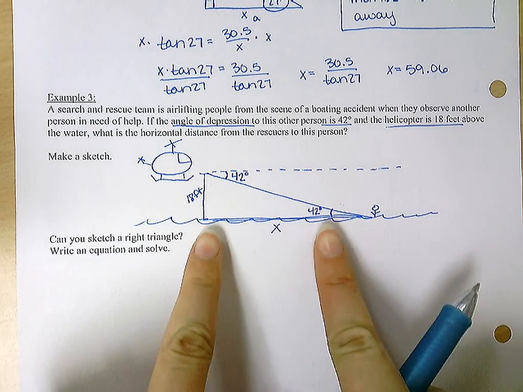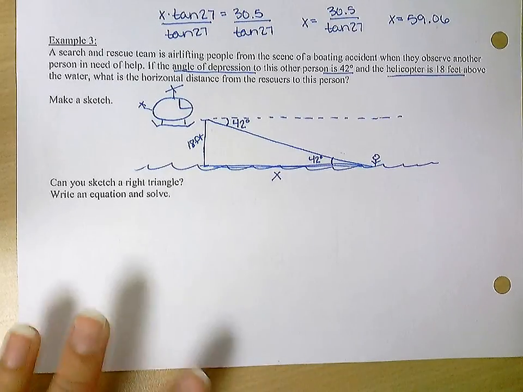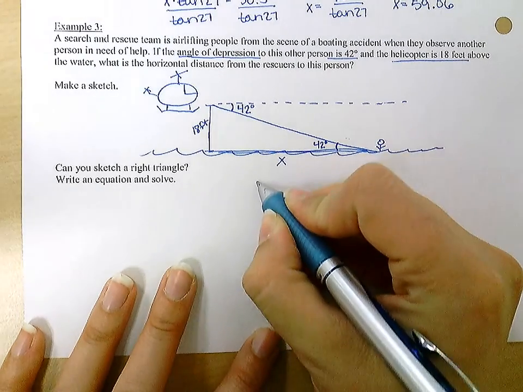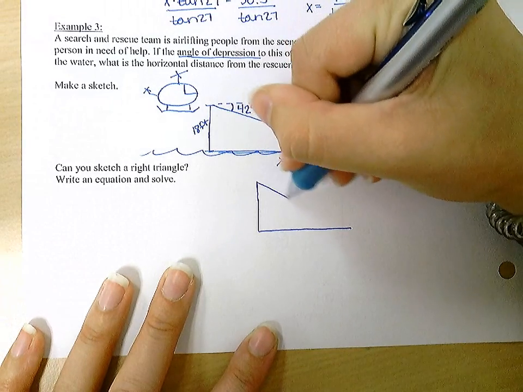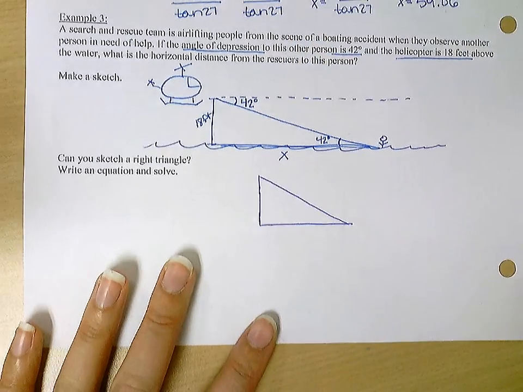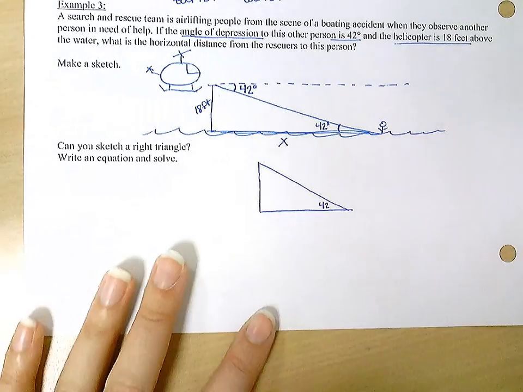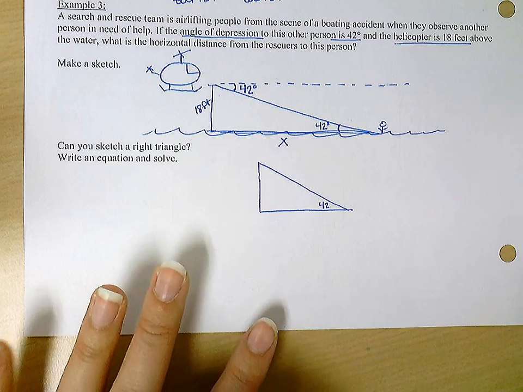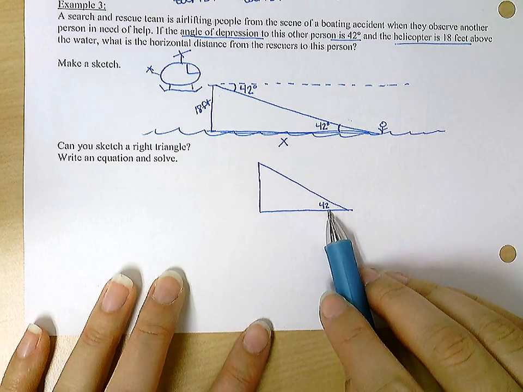So now that I have my triangle formed with that angle, I can redraw it to make it look a little bit nicer. Okay, so here is my triangle. Here's my angle.